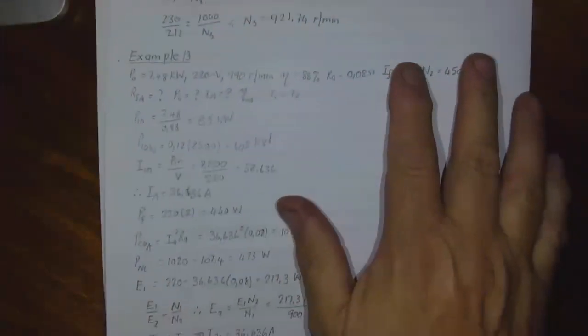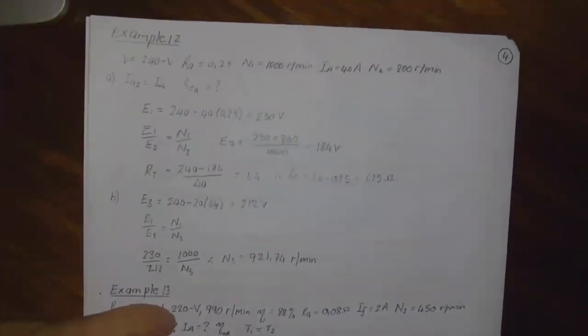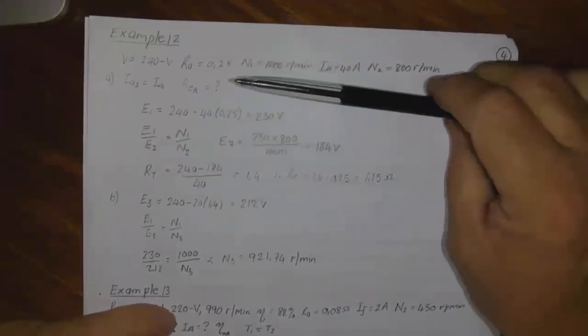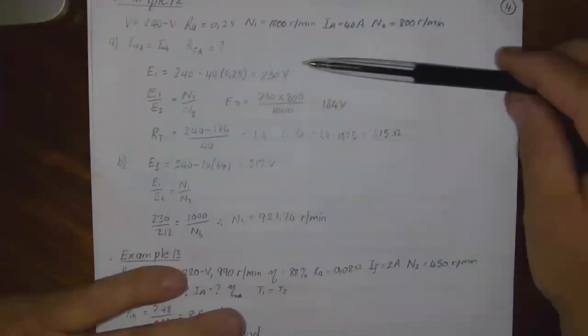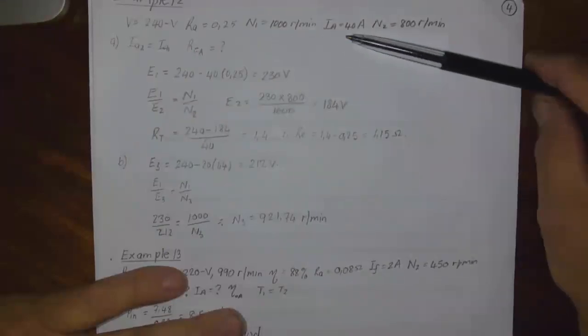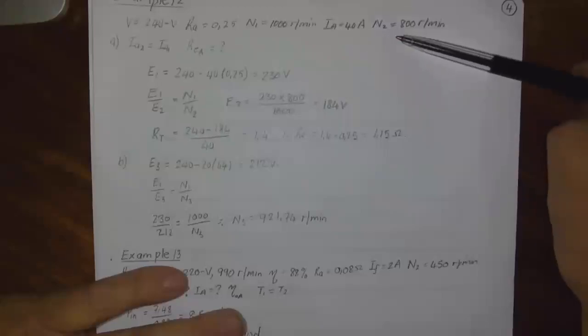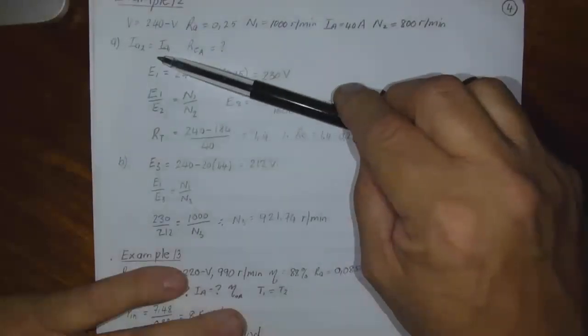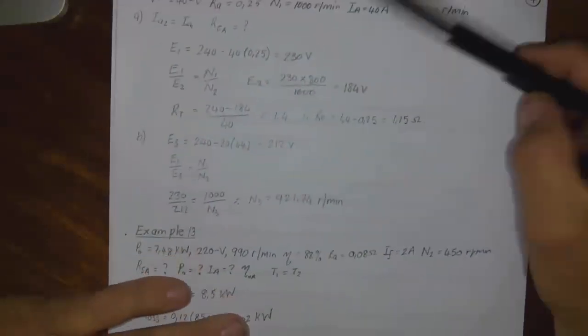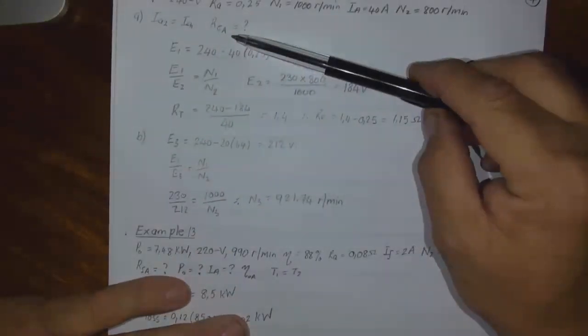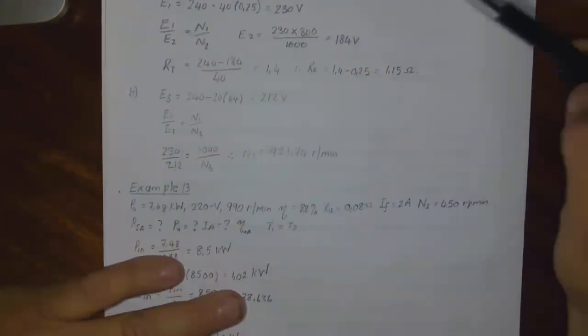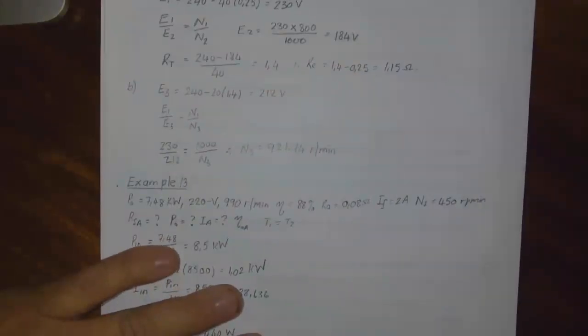Then example 12. It says there, 240 volt, armature resistance 0.25. Speed is 1000 revs per minute, and the armature current is 40 amps. And N2 is 800 revs per minute. If IA2 is equal to IA1, what was the external resistance in the armature circuit to get that the speed is 800 revs per minute?